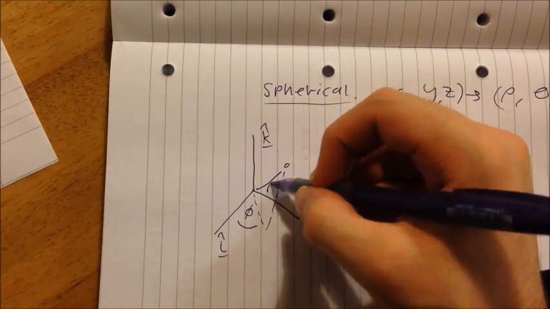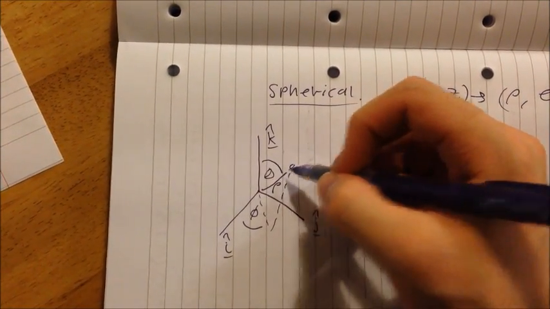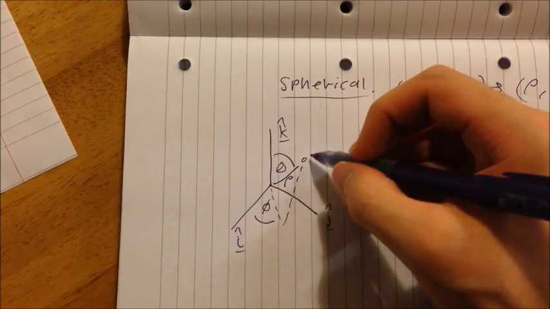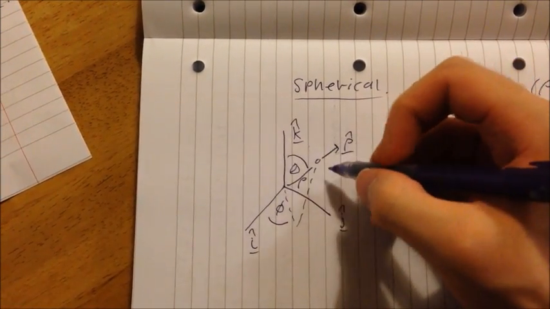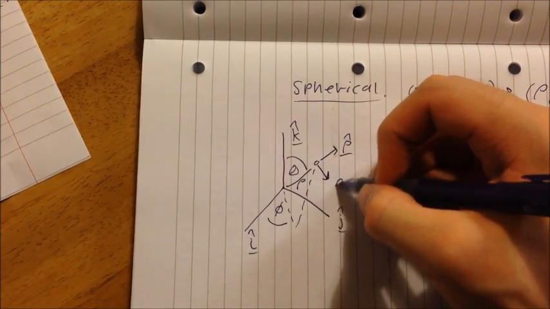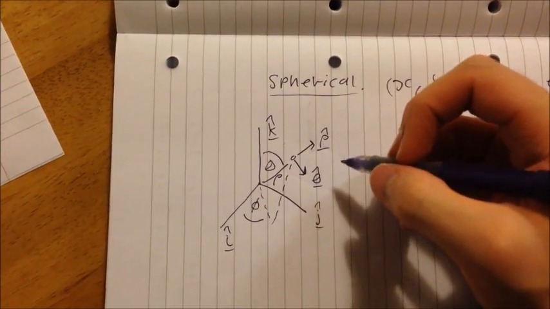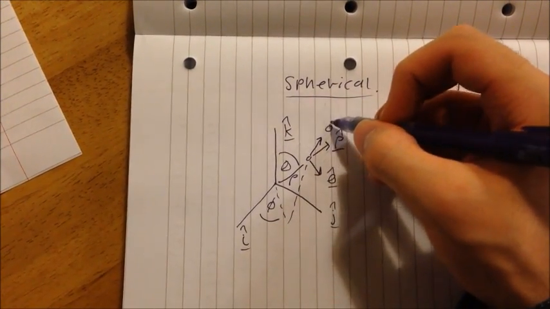Here is rho, and here is theta. So the unit vector rho will be in this direction, the unit vector theta will be in this direction, and the unit vector phi will be in this direction.